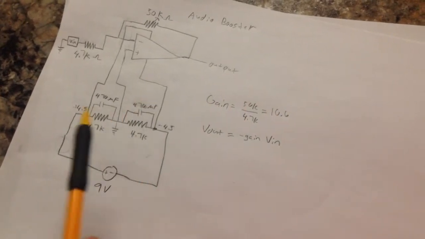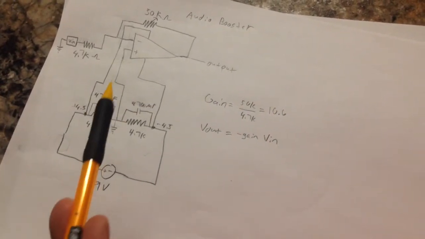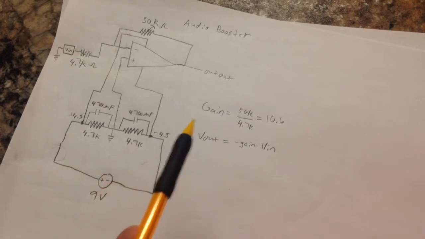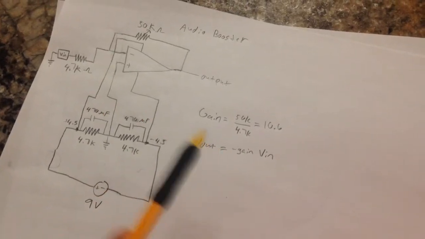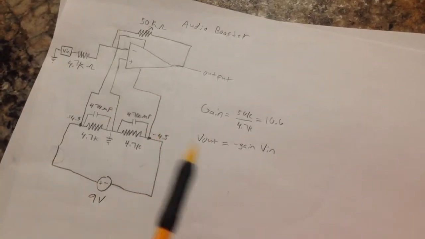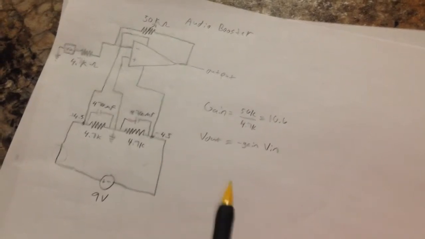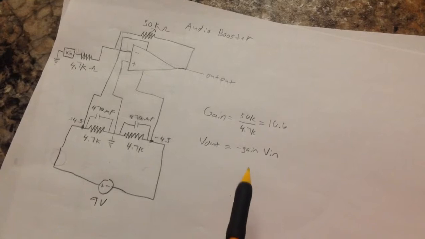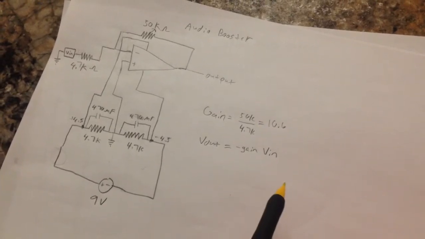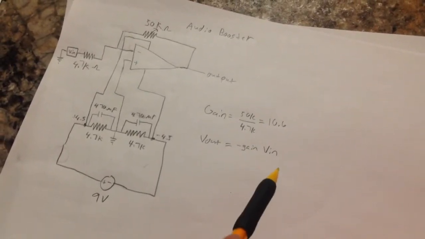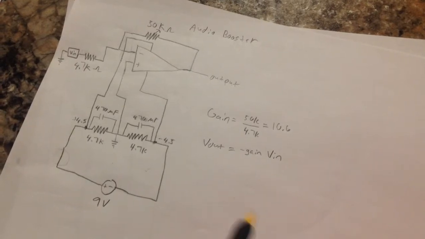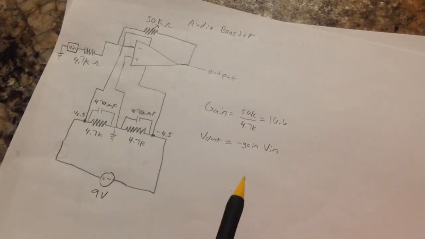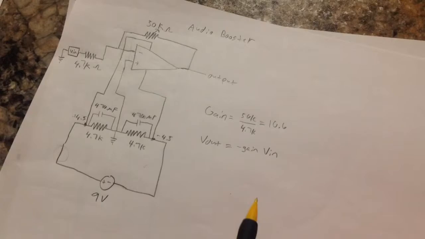What is good in this circuit is that we can adjust our 50 kilo ohm potentiometer from 0 to 50, so we can essentially create a gain from 0 to about 10.6. For our Vout, which is our output here, it's going to be our negative gain times Vn, which will give us a boosted Vn to essentially create a larger and smaller volume.